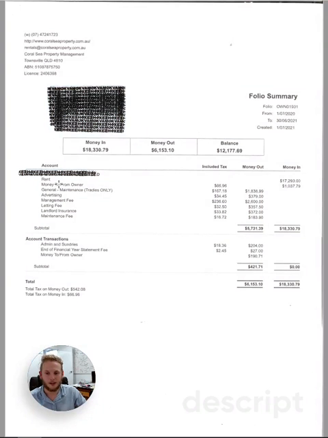Money to/from owner is money where the owner has transferred funds into the trust account to pay for certain bills. Then there are the different expenses that have been incurred: general maintenance, advertising, management fees, a letting fee, landlord insurance, and maintenance fees. The subtotal at the bottom shows $5,731 in money out and $18,300 worth of funds that have been received.